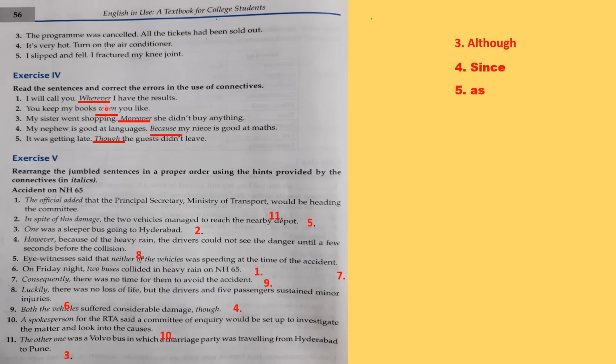The wrong connectives are given. We have to use the correct ones. I will call you wherever I have the results. But the right answer is whenever I have the results. You keep my books when you like. You keep my books as long as you like.